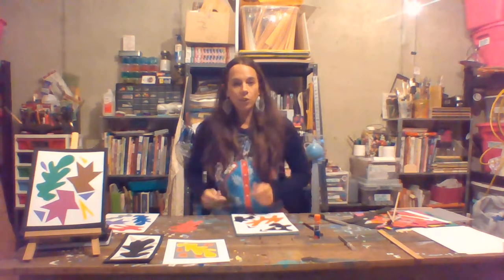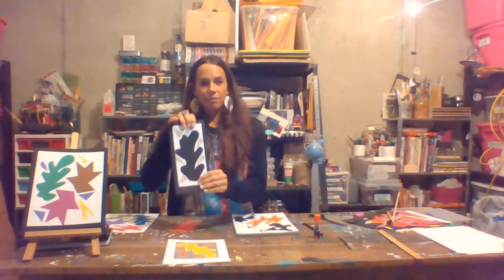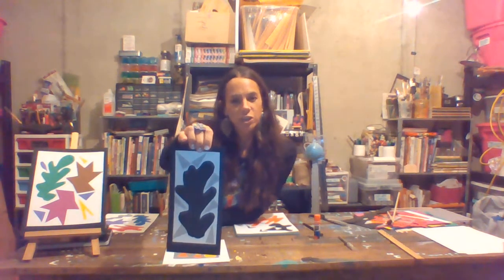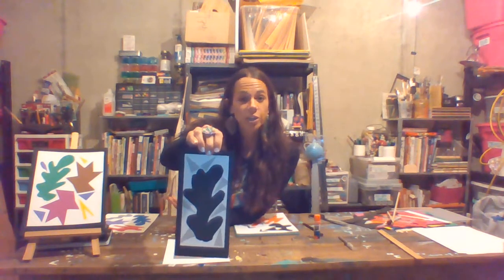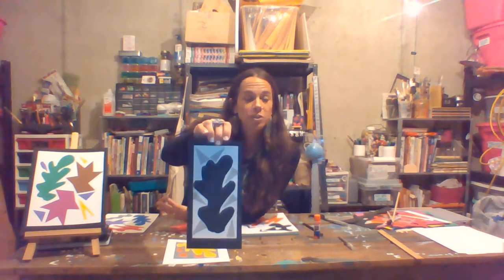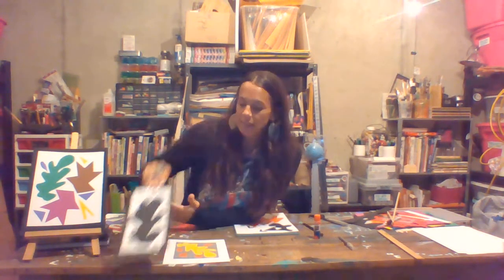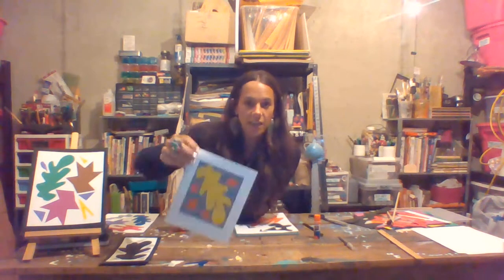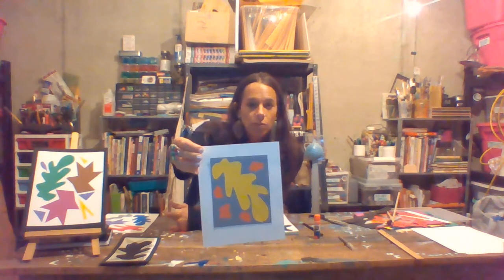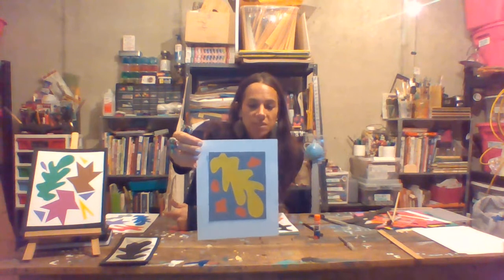I do have a couple other examples here. I have this black, white, and gray themed one. Again, the combination of a large organic shape with some added geometric shapes around. And then I have this guy here, which is all organic shapes.